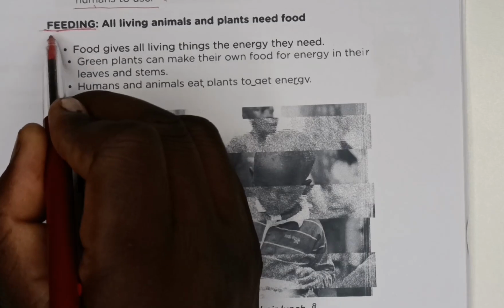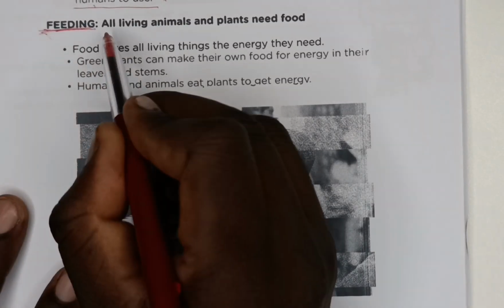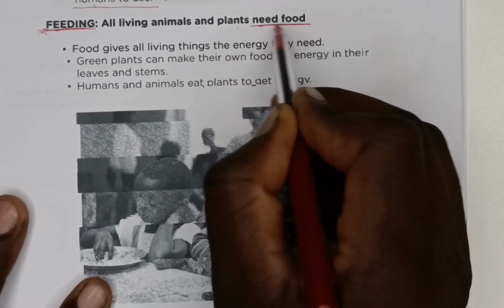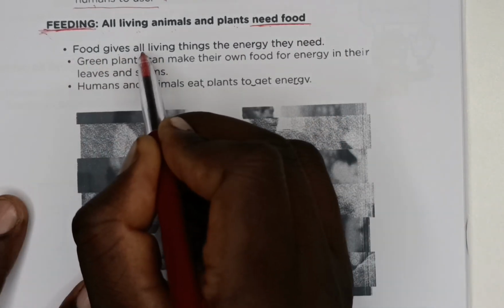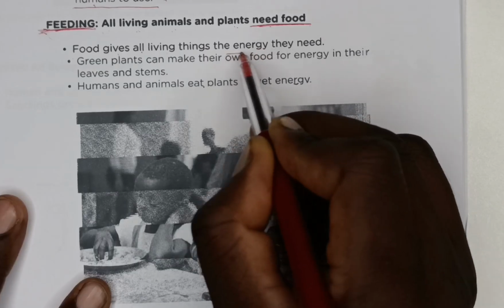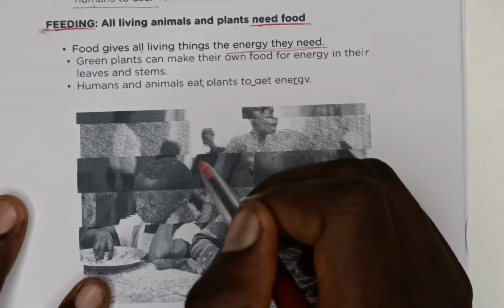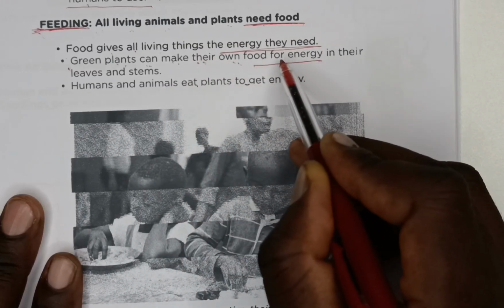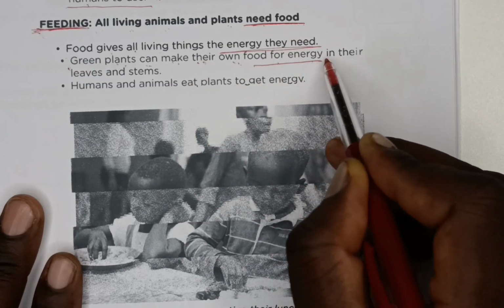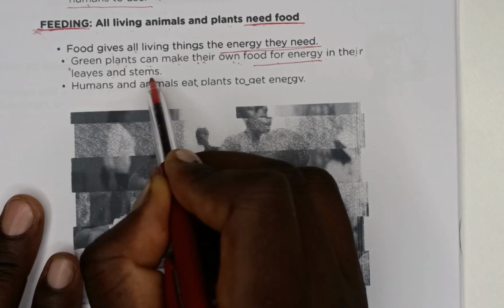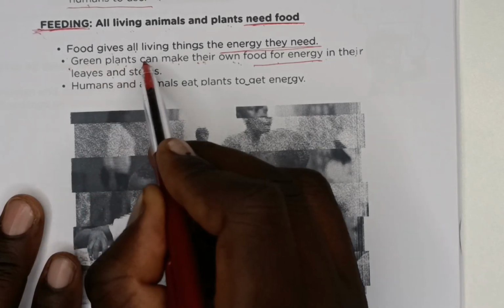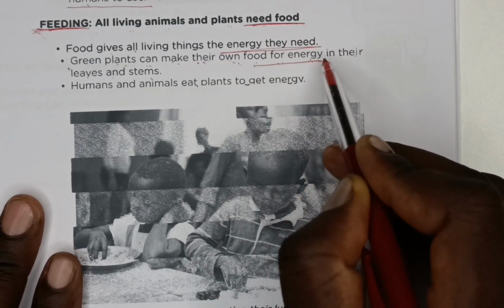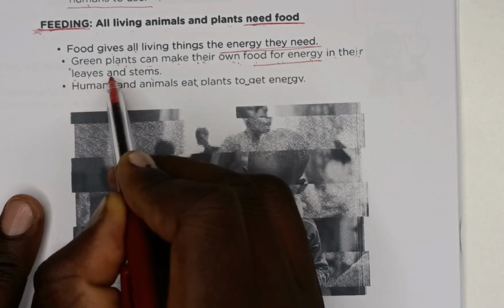Feeding. So feeding or eating. All living animals and plants need food. Food gives all living things the energy they need. Green plants can make their own food for energy in their leaves and stems.